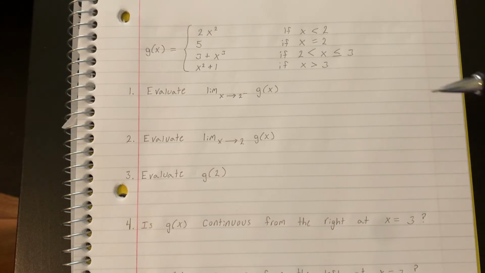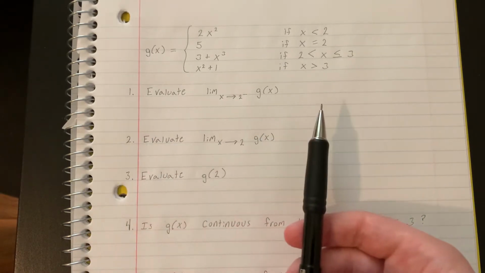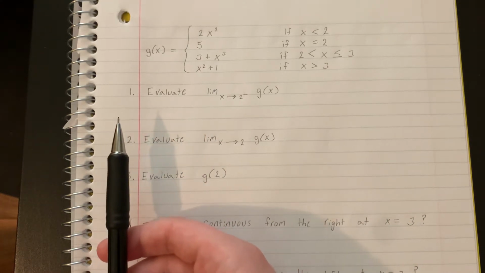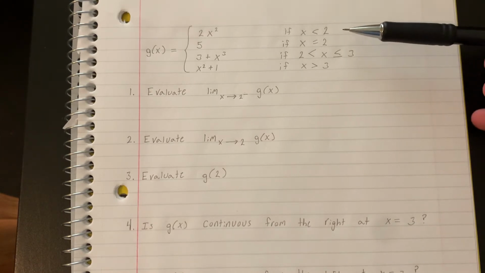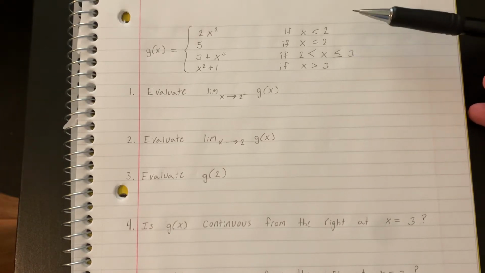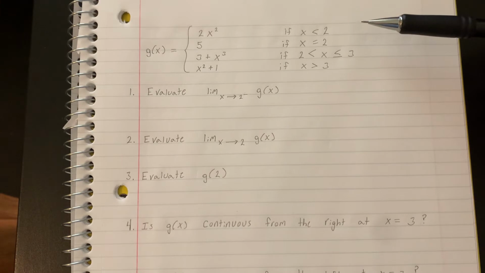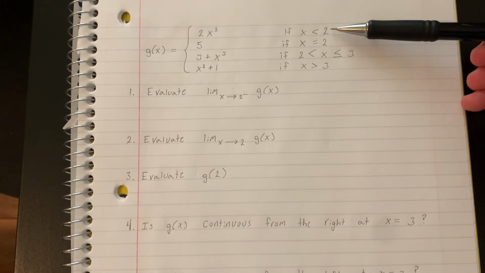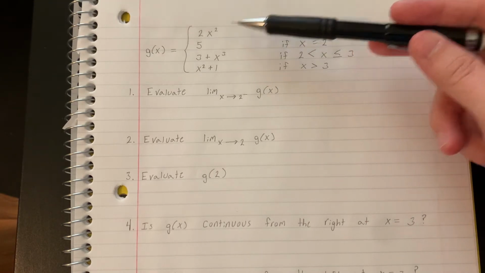This asks us to evaluate the limit as x approaches 2 from the negative side. So if we imagine a number line right here, we're going to be approaching 2 from the left. So let's look at our piecewise function up here. Which of these would be referring to the left-hand side of 2? That's an excellent question. If we're approaching from the left, we would be looking at where x is less than 2. So, simple enough. It says right here, if x is less than 2, then g of x equals 2x squared.